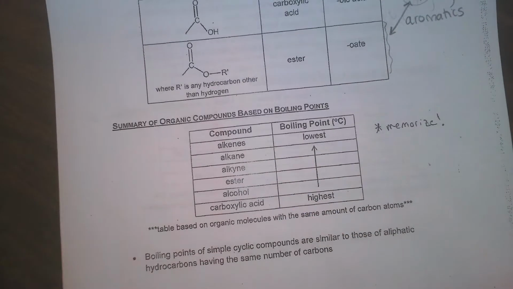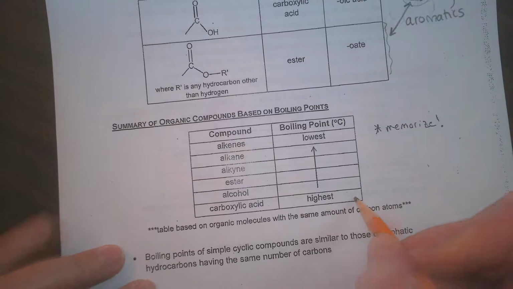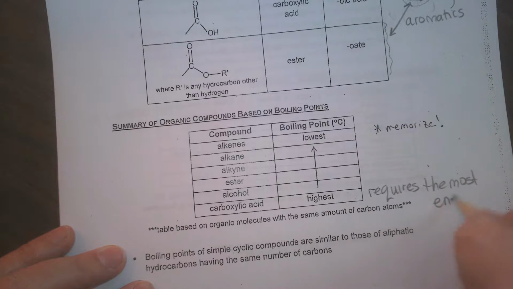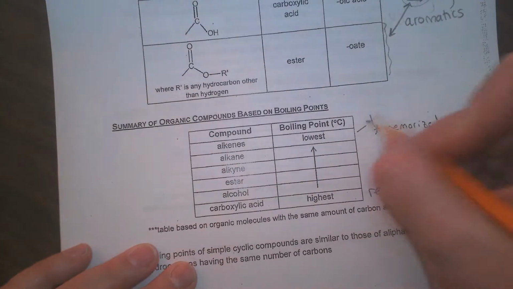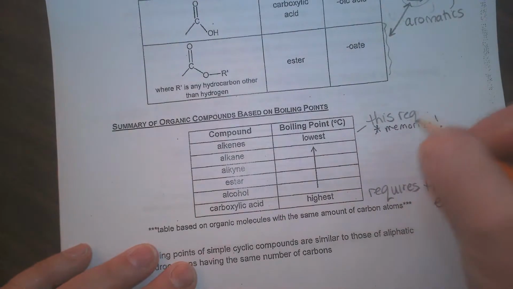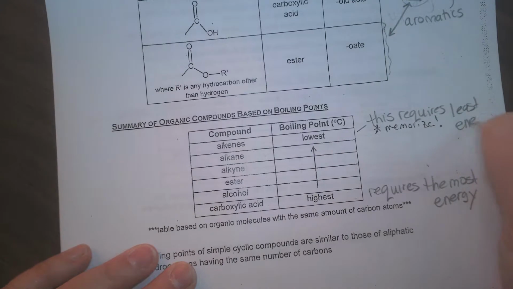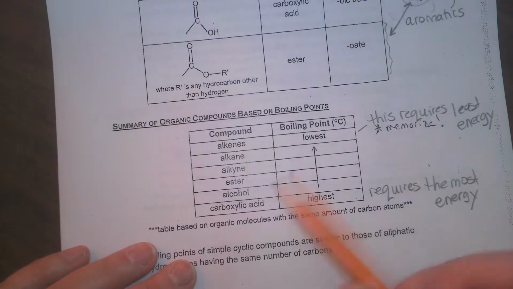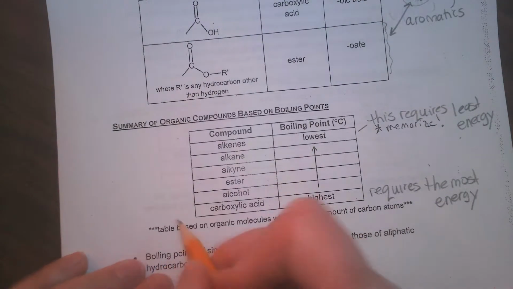And we had a guessing game of what we thought would be the highest boiling point or the lowest boiling point. When we say highest boiling point, this requires the most energy, and this requires the least energy. Okay. And we were all somewhat close when we look at the shapes.